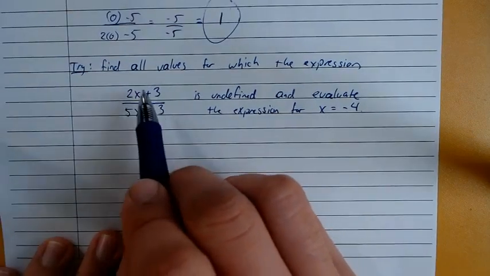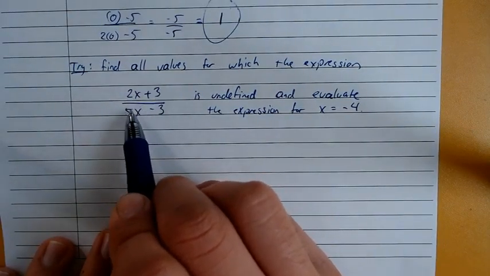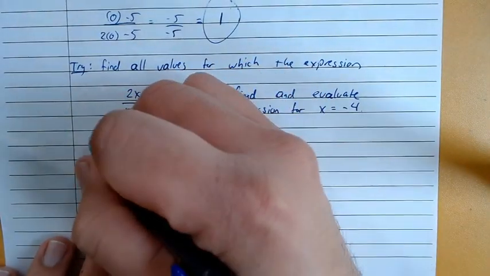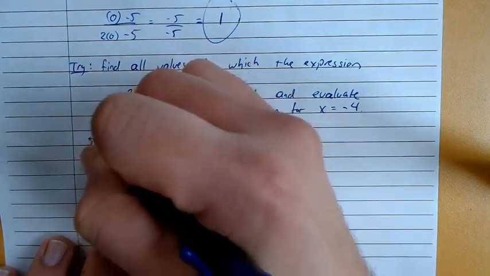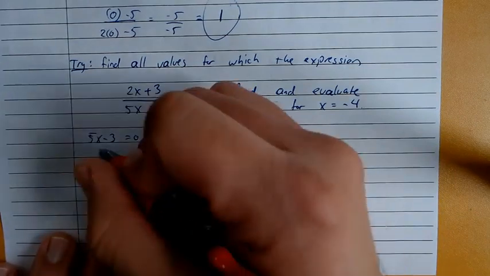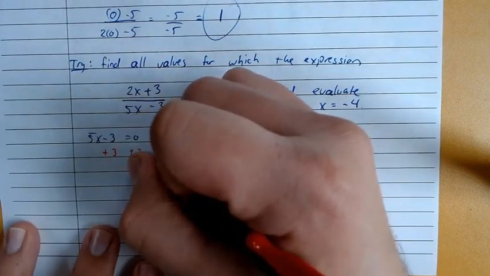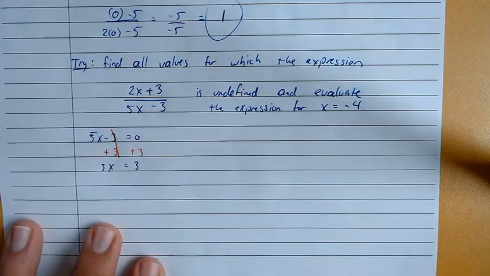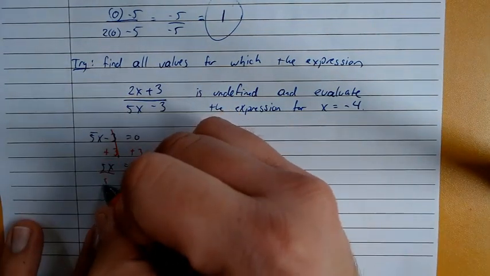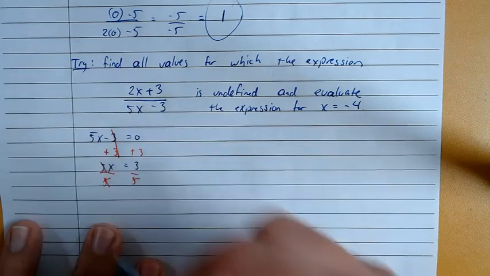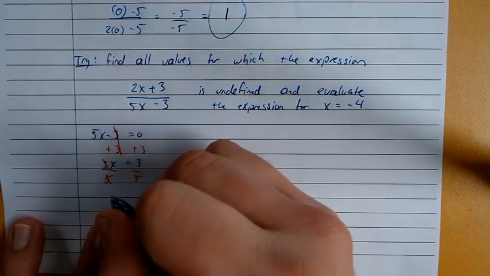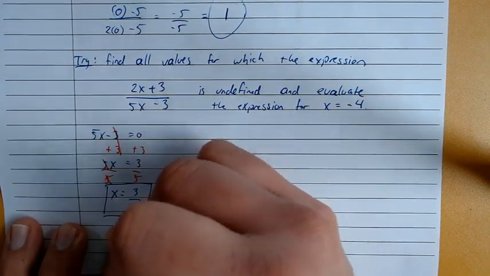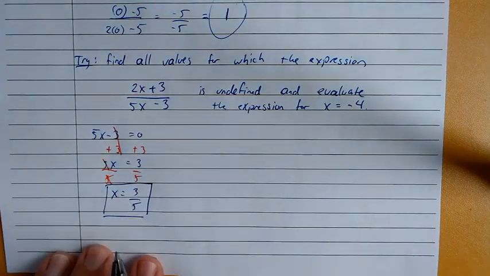All right, let's go through this. The numerator can be anything we like, but this denominator must not be 0. So let's find what makes it 0, and that'll tell us what we can't use. Set the denominator equal to 0. We can go ahead and add 3 to both sides. That'll give us 5x equals 3. And now we can divide both sides by 5. 5 divides 5 to give me 1. So here I'm left with 1x equals 3 over 5. So this is our restriction. This is the value for which the expression is undefined, whichever way we want to say that.